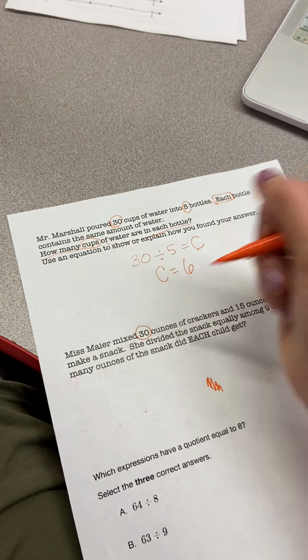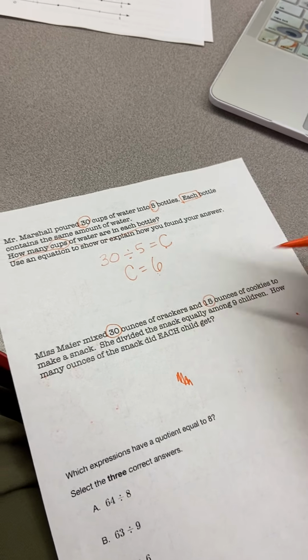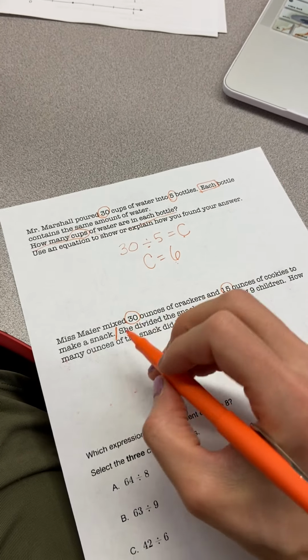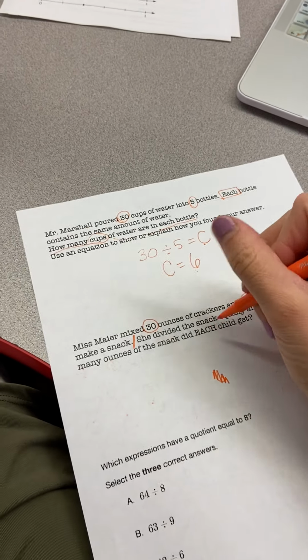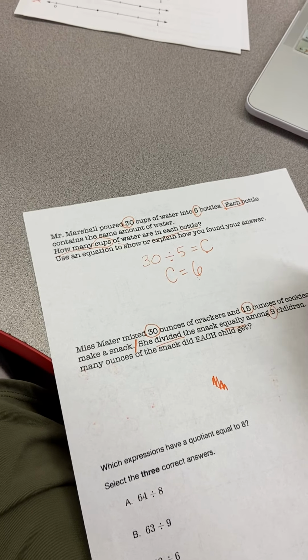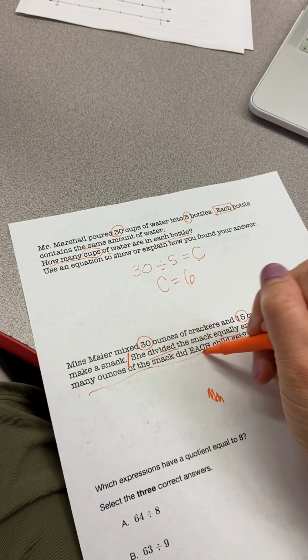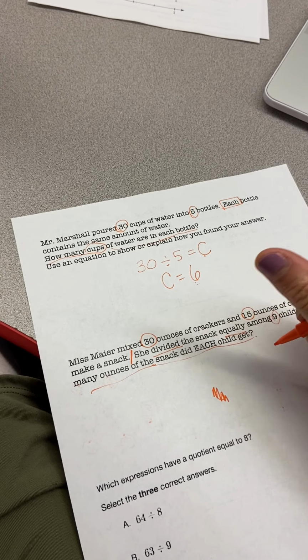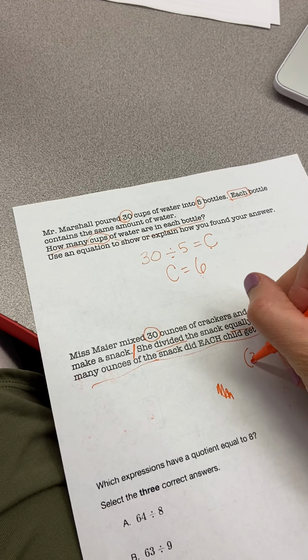Miss Mayer mixed 30 ounces of crackers and 15 ounces of cookies to make a snack. She divided the snack equally among 9 children. How many ounces of snack did each child get? Again, I'm missing the size.